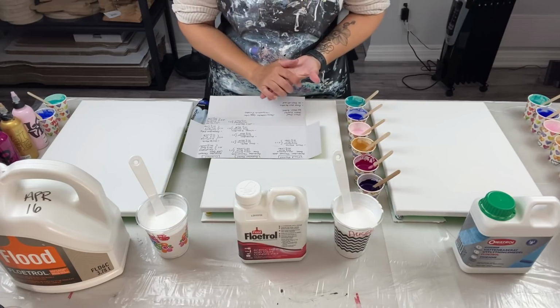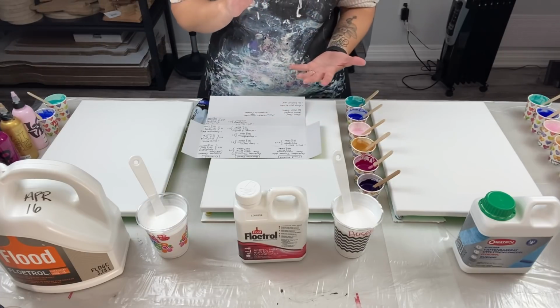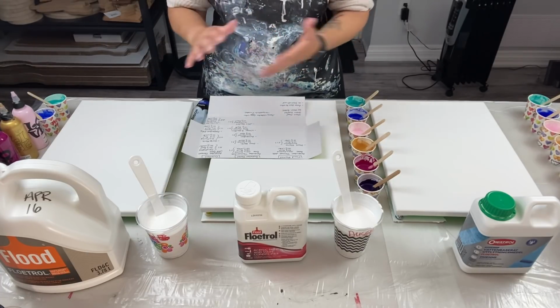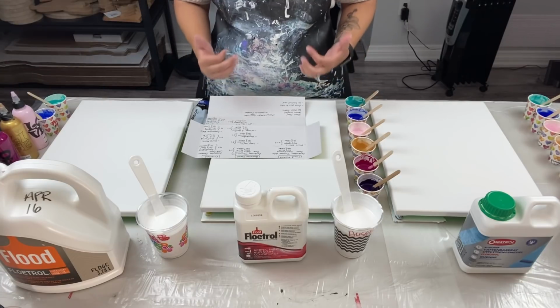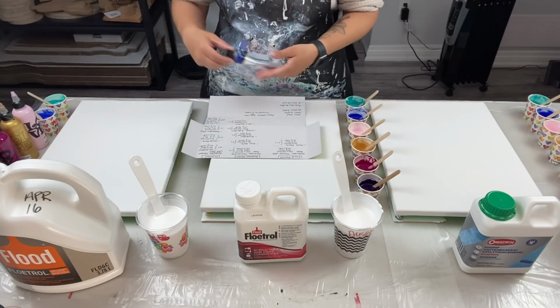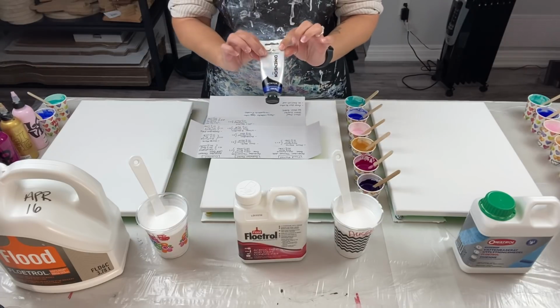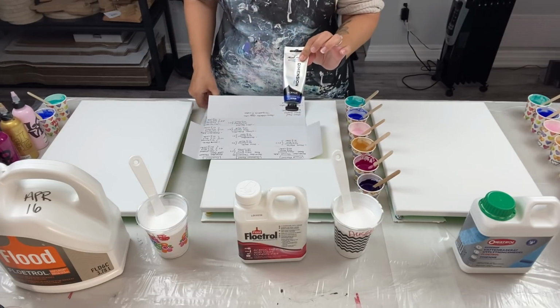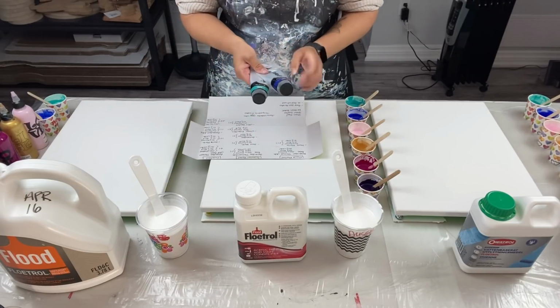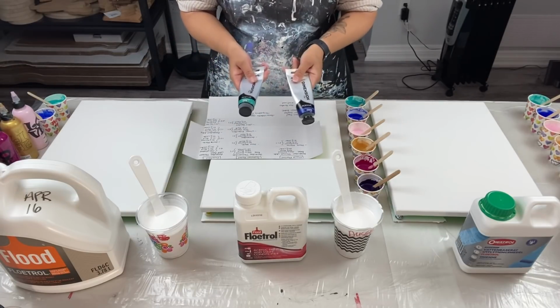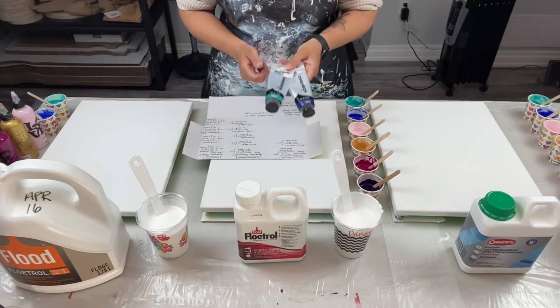For example, Amsterdam. I know it's in Europe. I know it's all over the place. You can get Amsterdam paints. Mont Marte. I hope I'm pronouncing that right. These were a gift from a viewer of mine in Australia. This is, I know, a paint brand that you guys use in Australia.